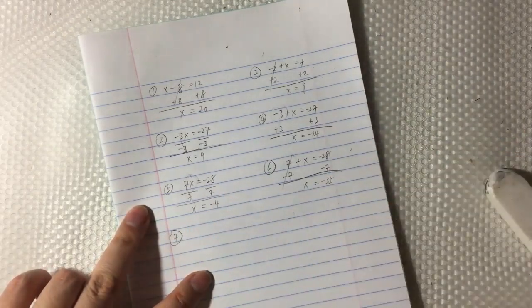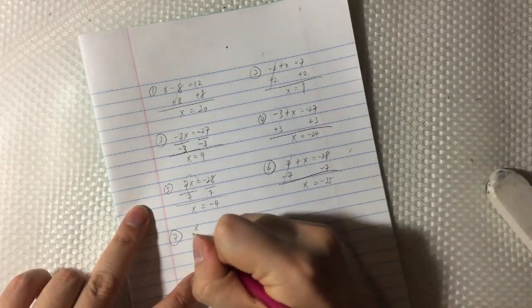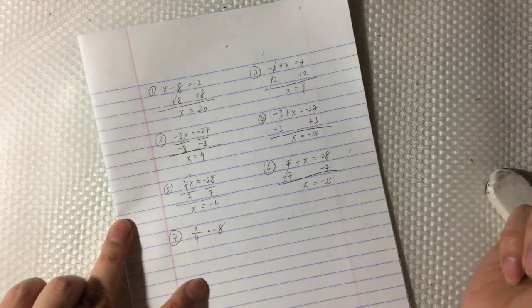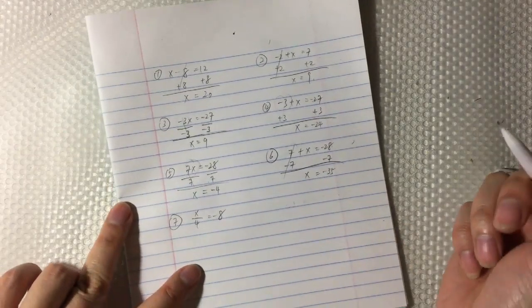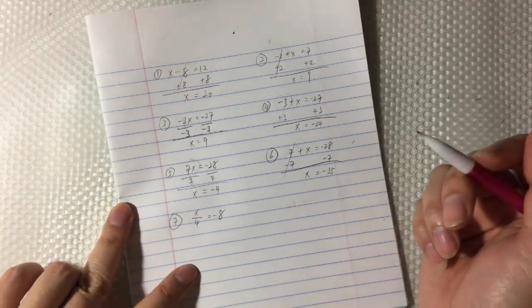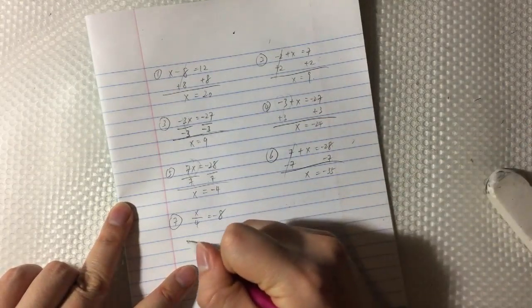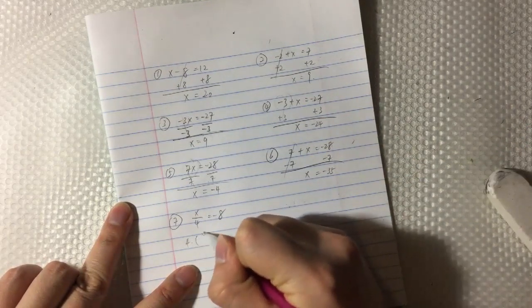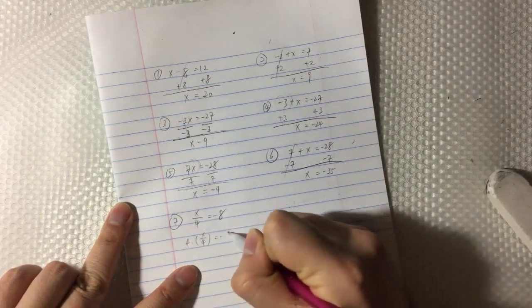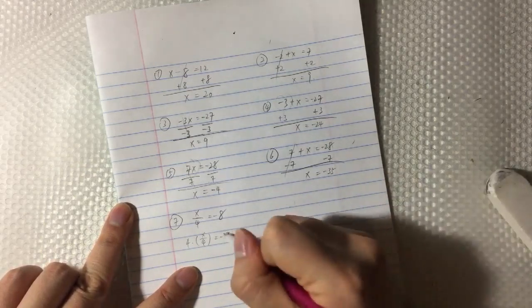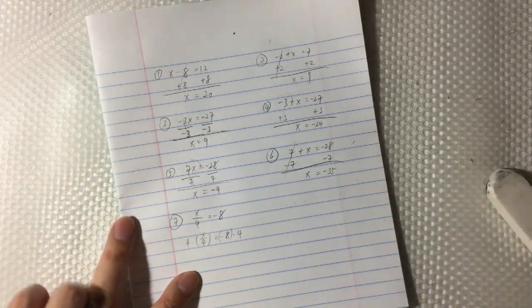Number 7. X over 4 equal to negative 8. In order to get x by itself, we multiply both sides by 4.